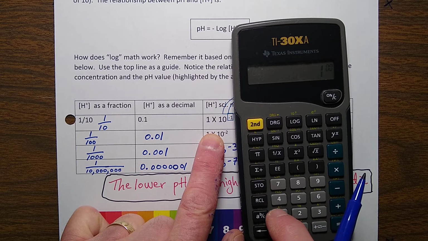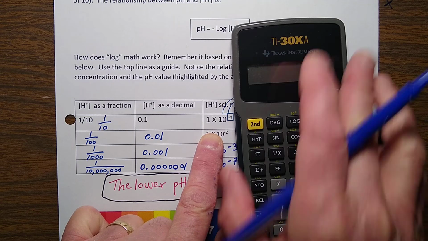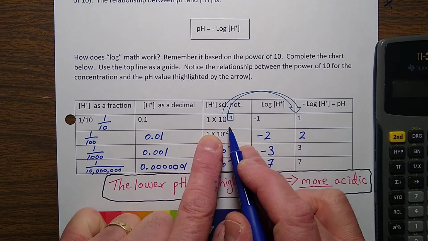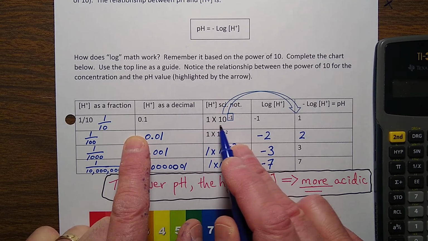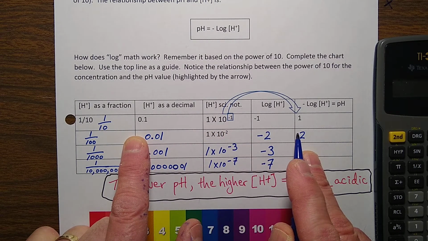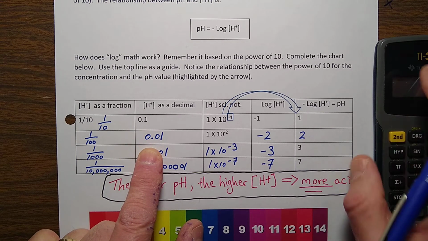1 EE -1. I have to enter 1 negative. I press log, I get that. The negative log of that is just +1. That's the pH of this solution. If the hydrogen ion concentration is 0.1, it has a pH of 1. So notice these numbers will always be greater than 0. They will be positive numbers.